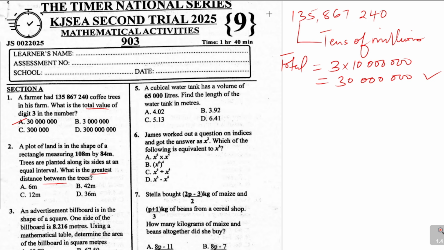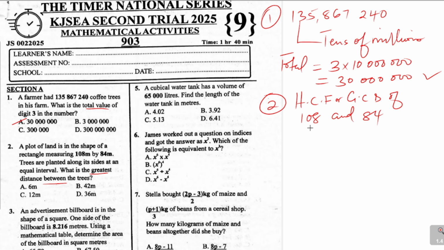Now, the greatest distance between the trees will be given by the highest common factor, or the GCD, of 108 and 84. You can use the factor method, or you can use the method that I'm using here. You start by dividing everything by 2. 108 by 2, you get 54. 84 divided by 2, you get 42. Then divide by 2 again. 54 divided by 2, you get 27. 42 divided by 2, you get 21.